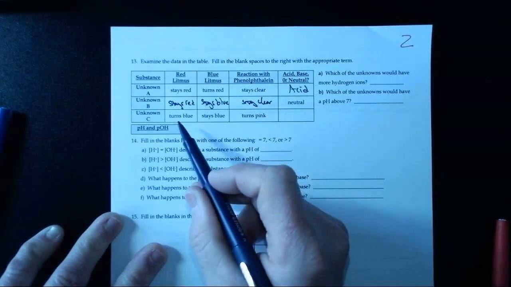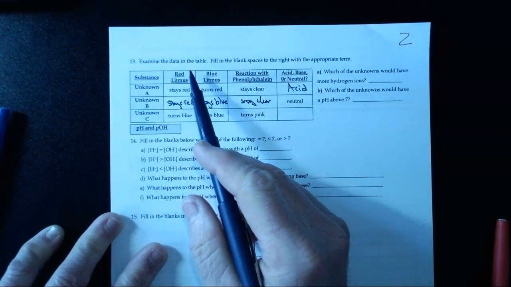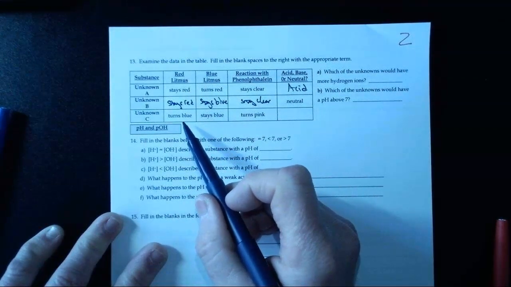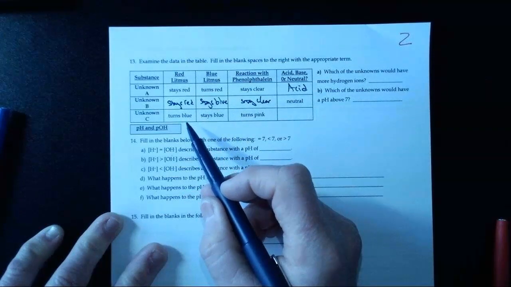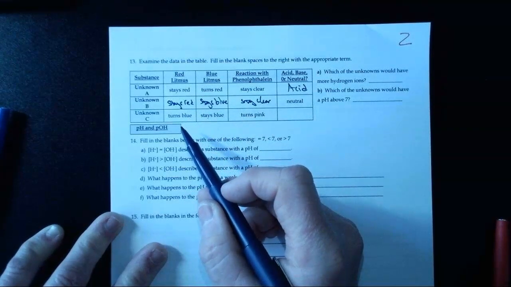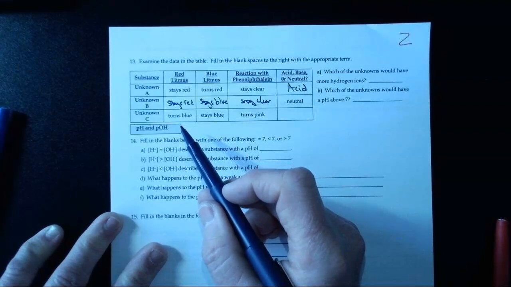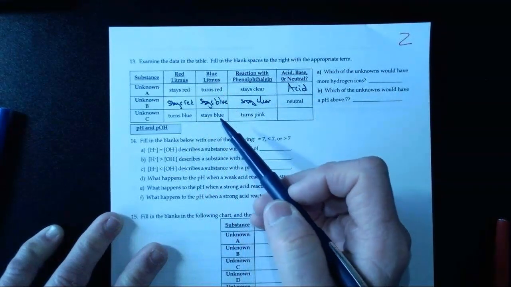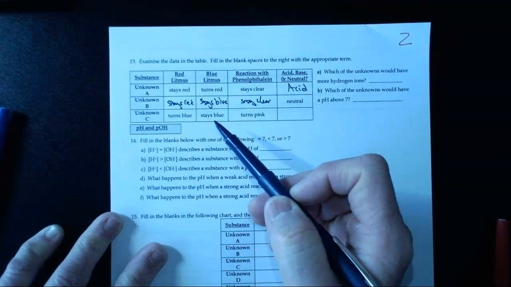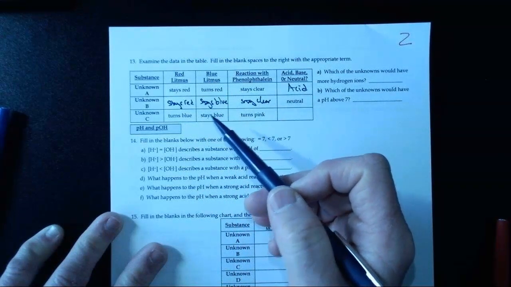All right, then finally unknown C. Red litmus paper turns blue. Well, red litmus paper only turns blue in a base. So this is probably a base. So let's see if the rest of the evidence points in that direction too. Blue litmus paper stays blue. Yes, it stays blue in a base. It also stays blue in neutral, but that's red.